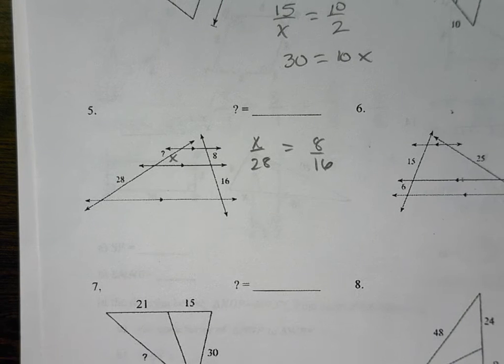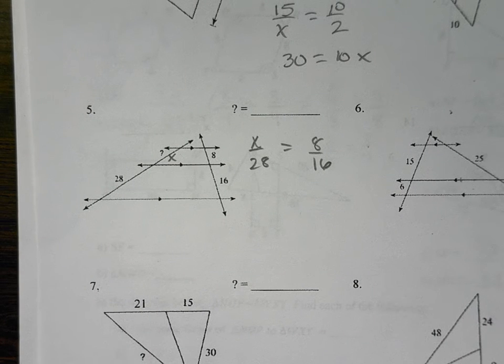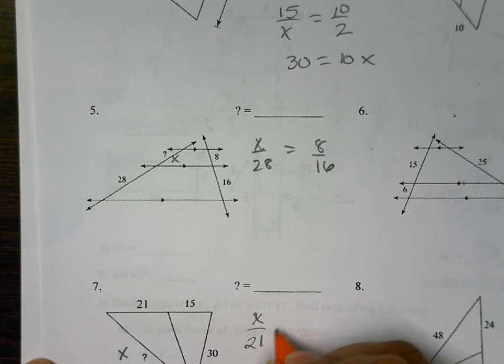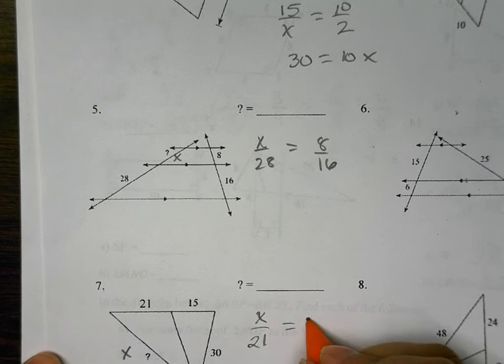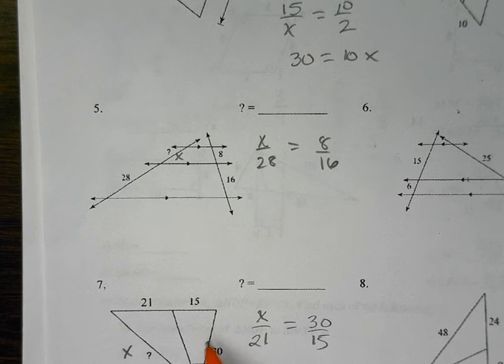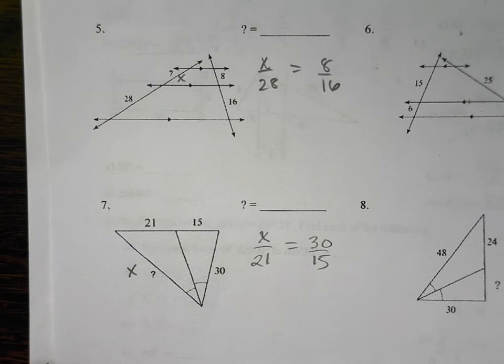I want to continue. Number 7, Japheth, can you give me a proportion for number 7? Let's call this x. X over 21 equals 30 over 15. Good job. Is that the only way? No. You could do 21 over 15, x over 30. There's a bunch of different ways to set these up as long as you are consistent. Questions? You guys can solve them later on your own.